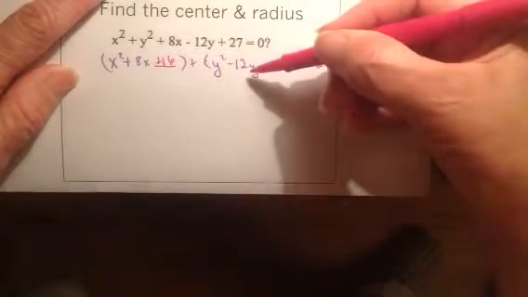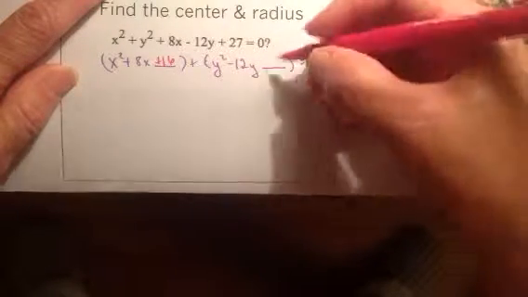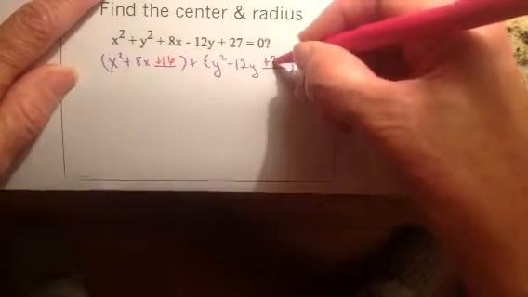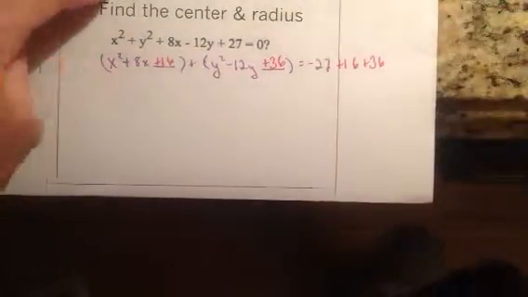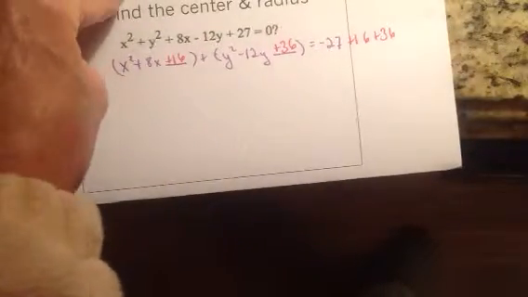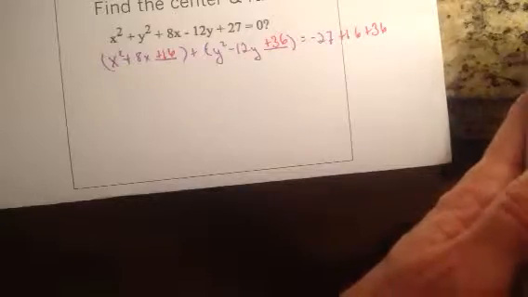And I'm going to do the same thing a second time for the y's. So half of negative 12 is negative 6. Negative 6 squared is 36. So I'm going to add 36 and add 36. And this becomes negative 27 plus 16 plus 36 is 25. So the right side of this becomes positive 25.